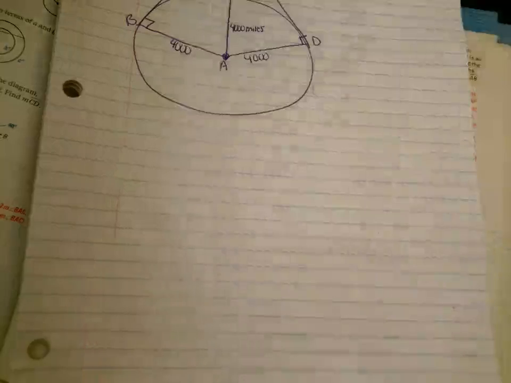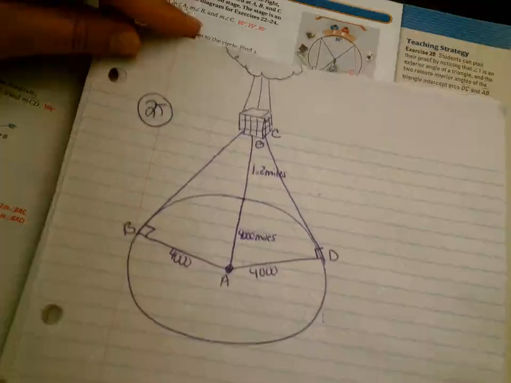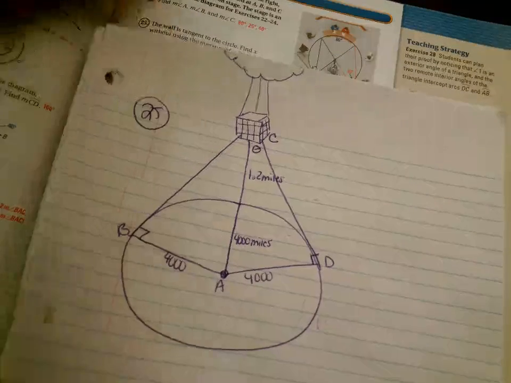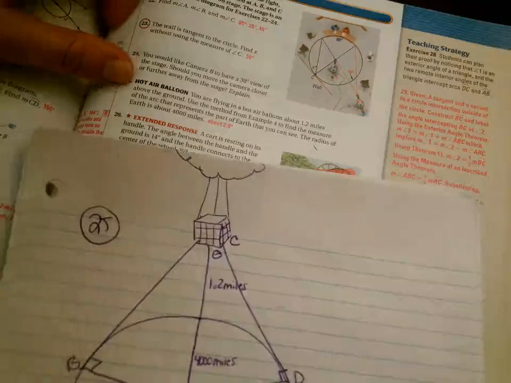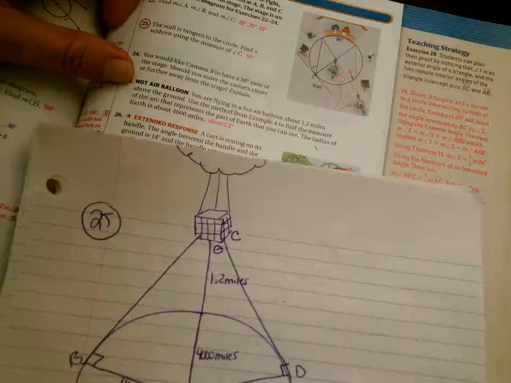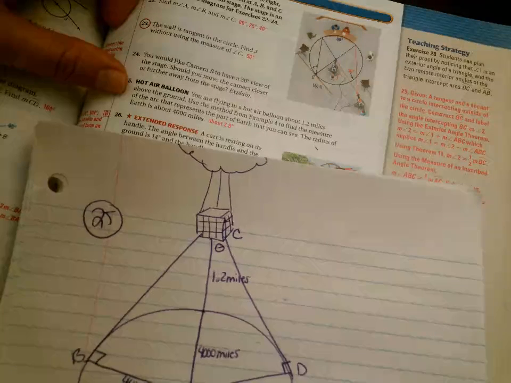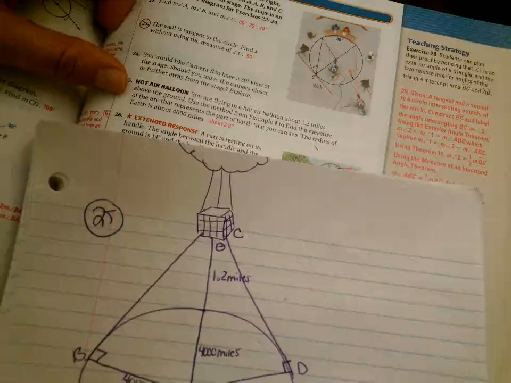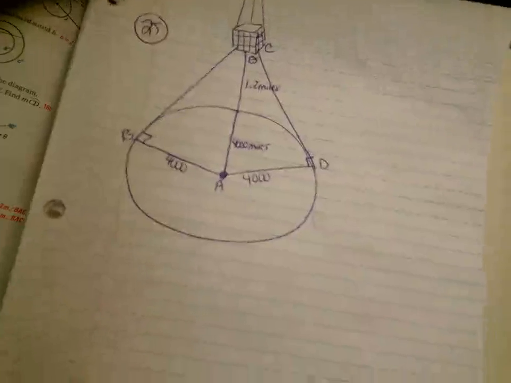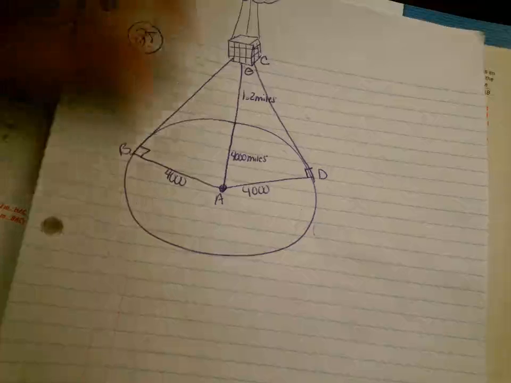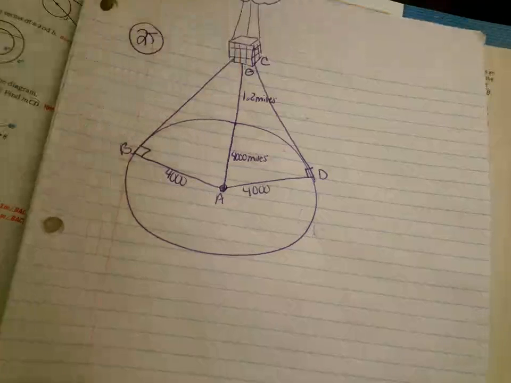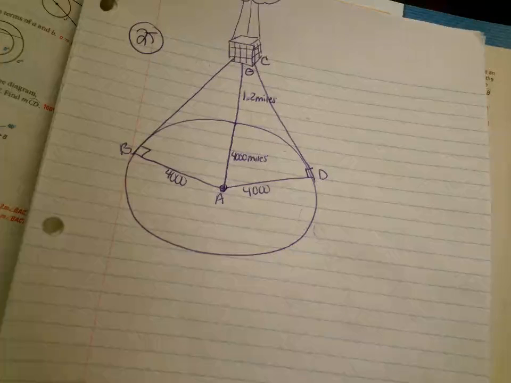And then the last requested problem, number 25, you have a hot air balloon. It says that you are flying in a hot air balloon about 1.2 miles above the ground. Use the method from example 4 to find the measure of the arc that represents the part of the Earth that you can see. The radius of the Earth is about 4,000 miles. Obviously not drawn to scale. If this is 4,000, this is 1.2, but just to kind of give you a picture.